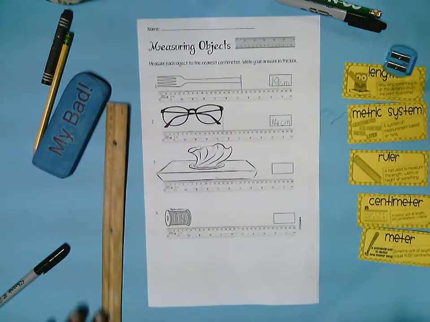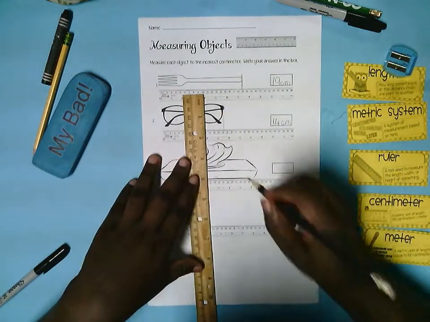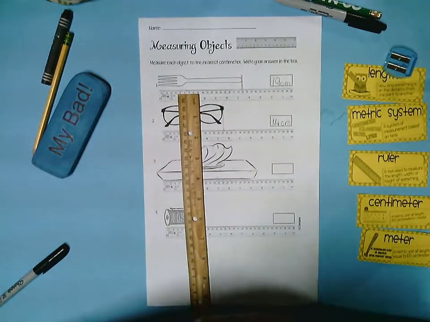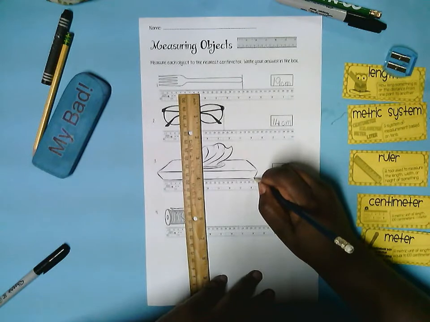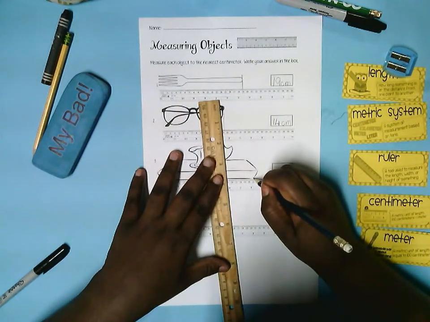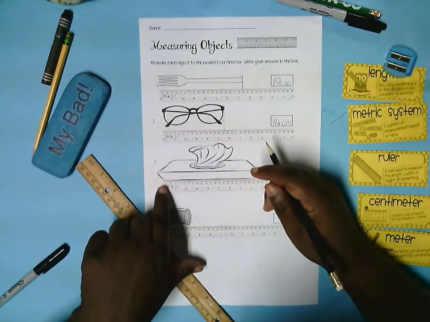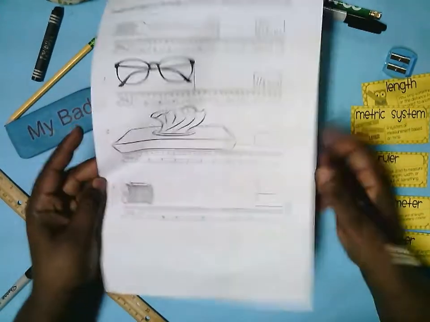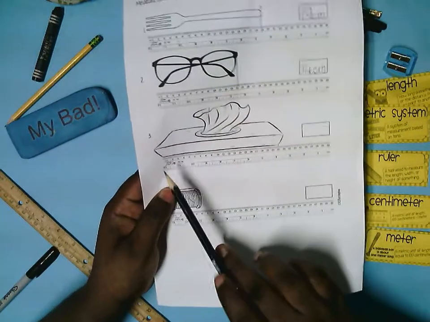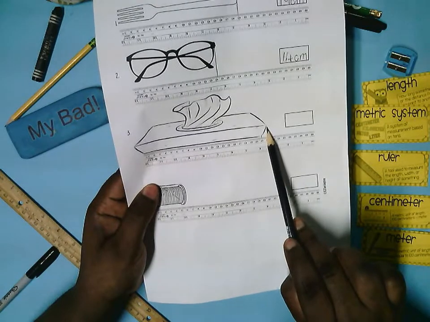The next one, I have my box of tissue, and the end of this box of tissue is not here because this is the top. The end is right down here. So the box of tissue would be from here to here, not up here.